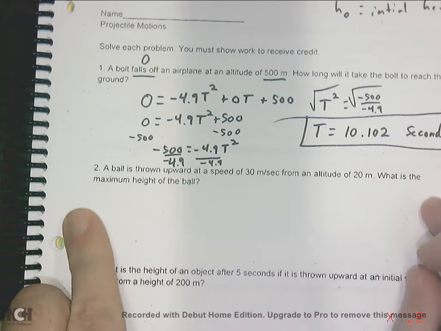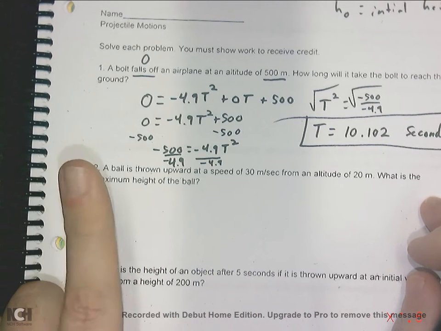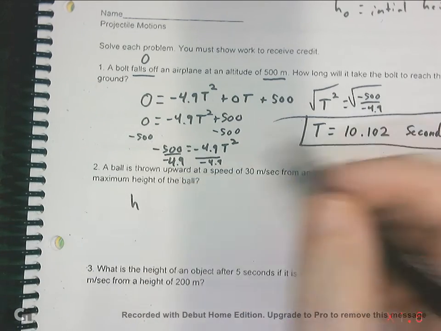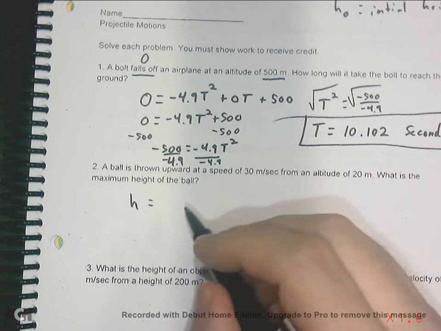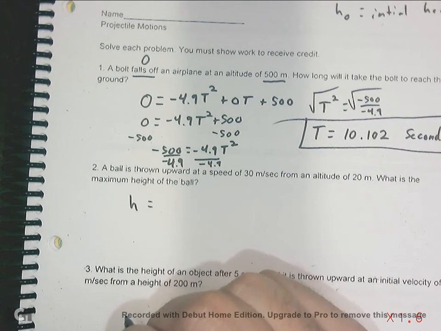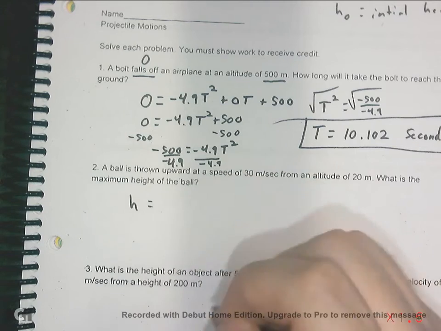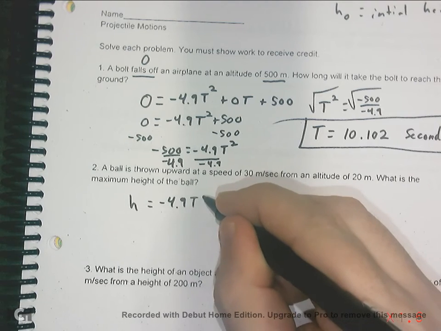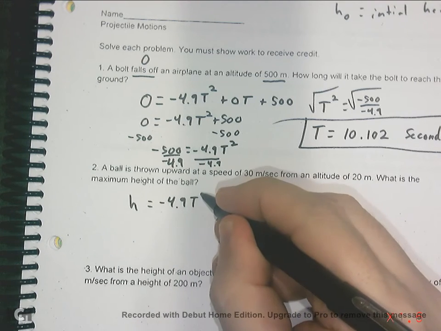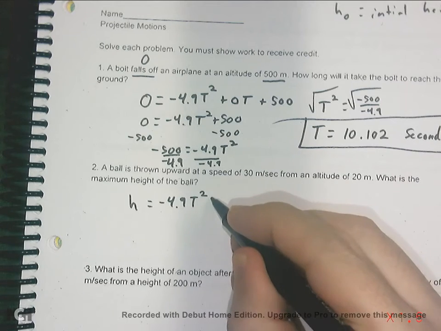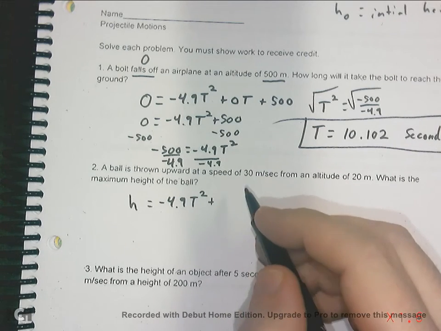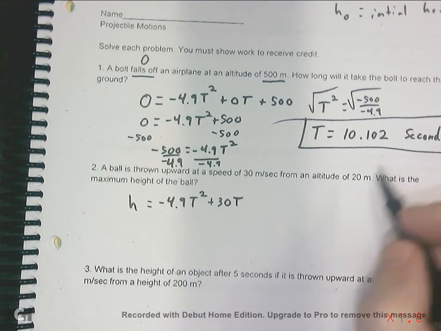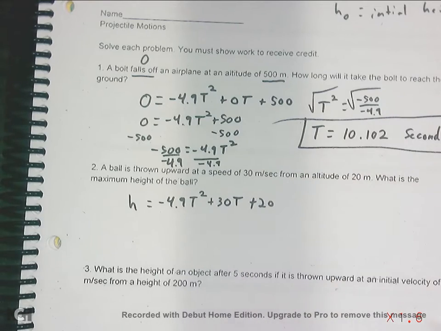So let's set up our equation. I don't know what the height is, so I'm going to have the height is equal to negative 4.9, meters, and I don't know the time, so t squared, and then plus 30t. So my initial velocity is 30, and then plus 20 is my initial height.